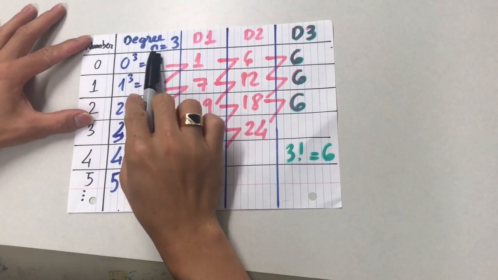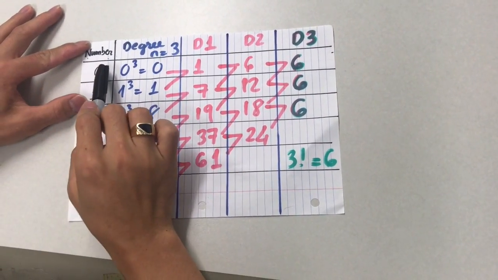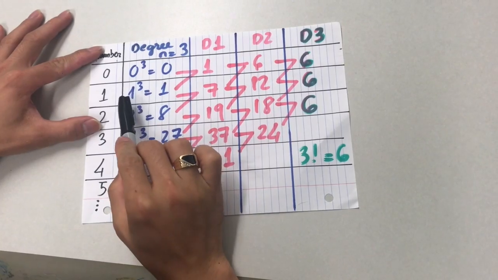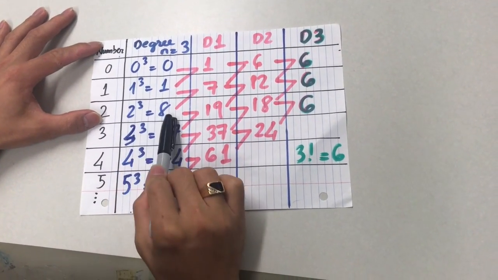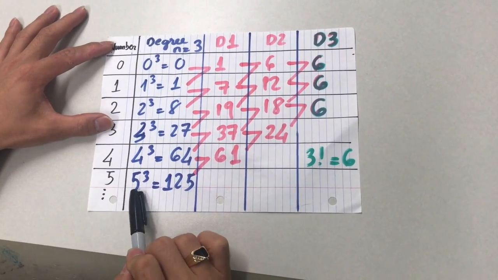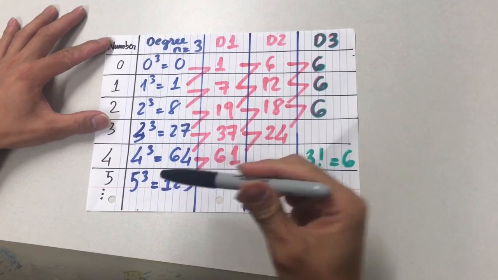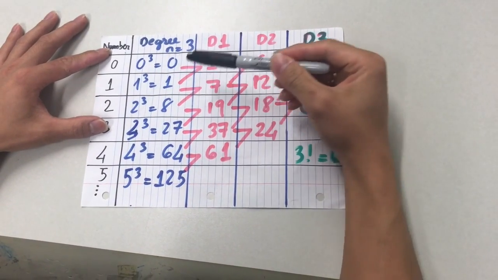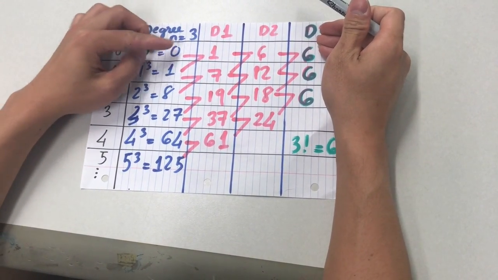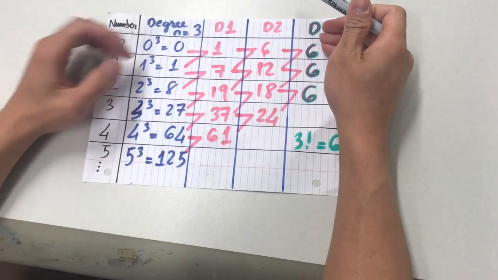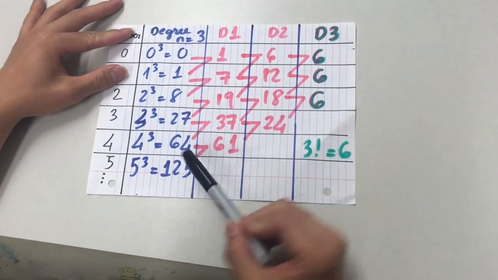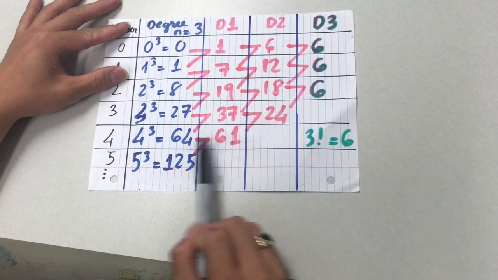Alright, so now when the degree is 3, and I consider the numbers from 0 to 5. So 0 to the third power is 0, 1 cubed is 1, 2 cubed is 8, 3 cubed is 27, 4 cubed is 64, and 5 cubed is 125. Alright, the same pattern, I'm going to take the differences. 1 minus 0 is 1, 8 minus 1 is 7, 27 minus 8 is 19, 64 minus 27 is 37, and then this is 61.